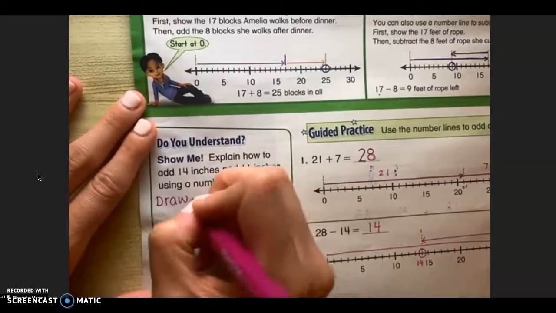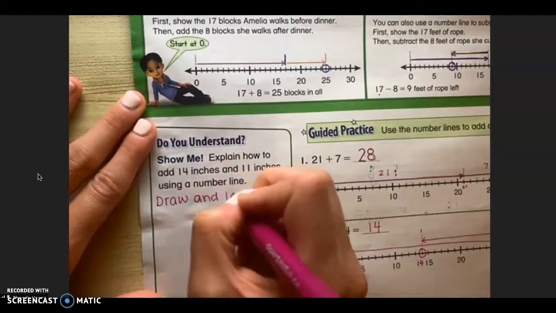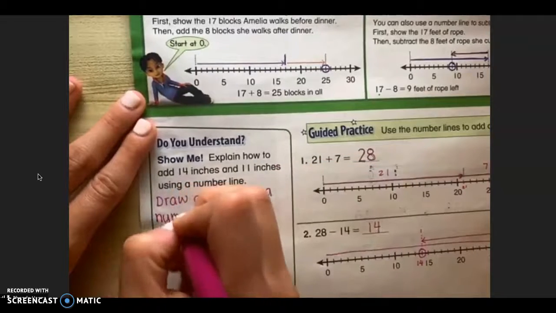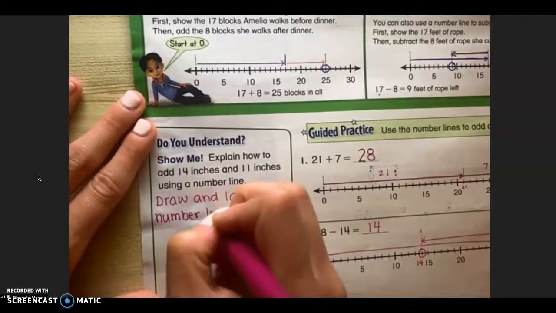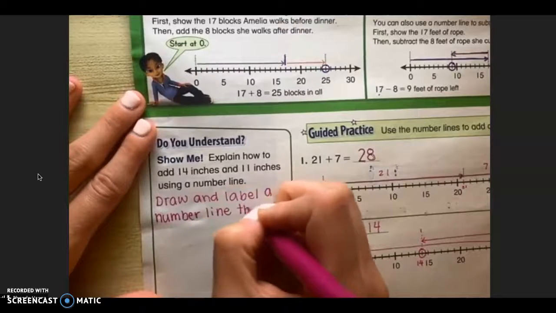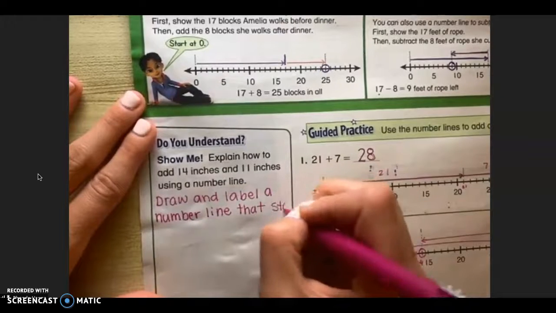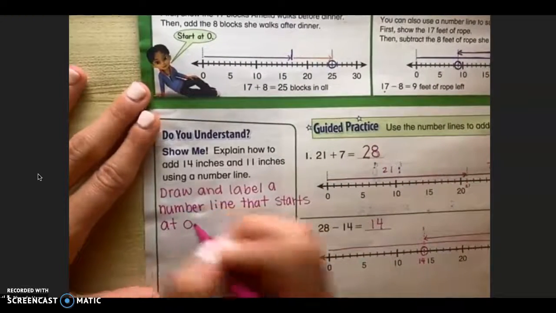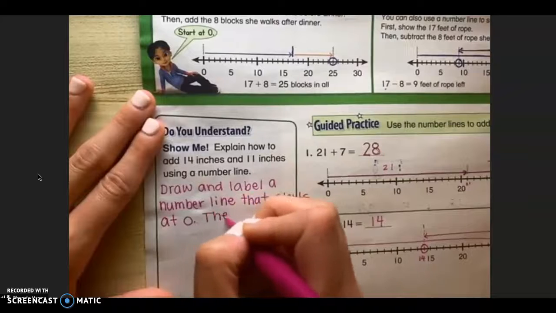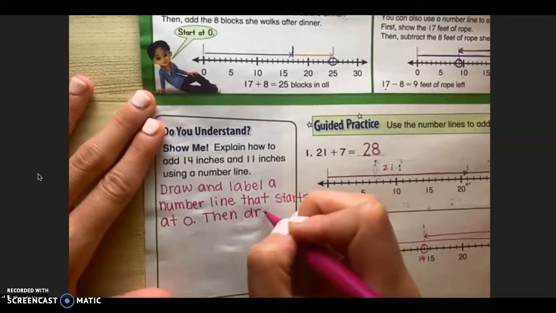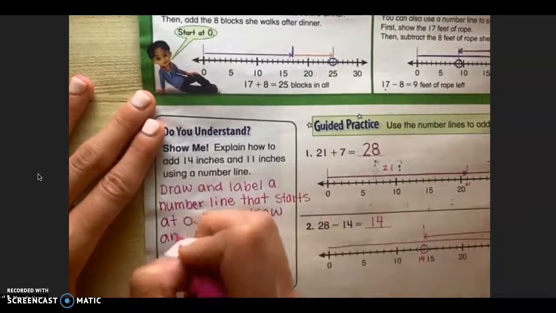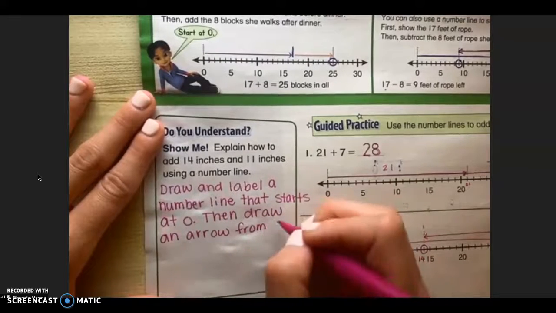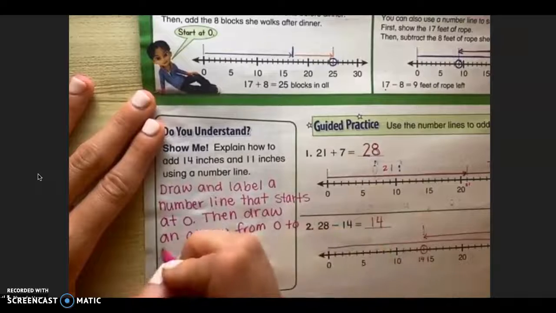So draw and label a number line that starts at 0, then draw an arrow from 0 to 14.